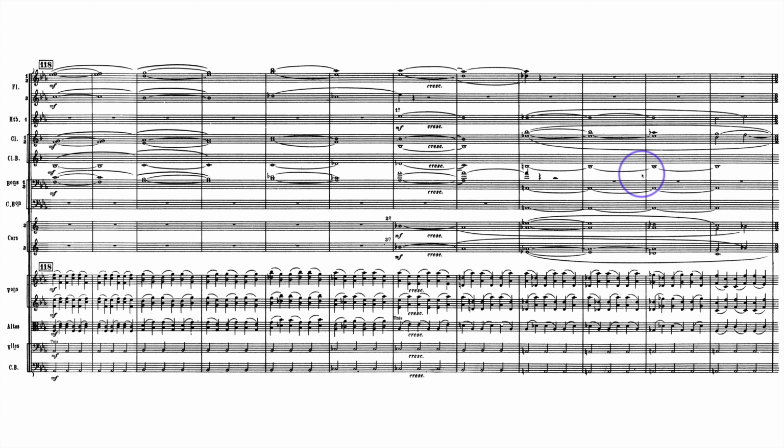It's very simple scoring. It's a pretty basic part, and like I said, it's really more of a transition over into the next page, which is a very big tutti, but we'll study that on its own. So let's just hear this first.